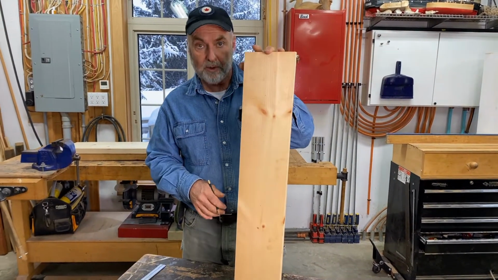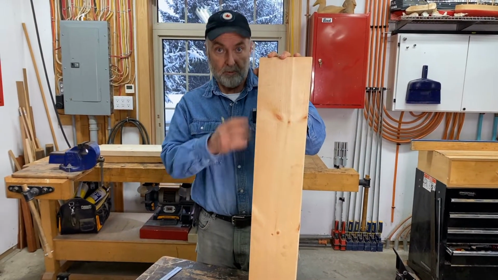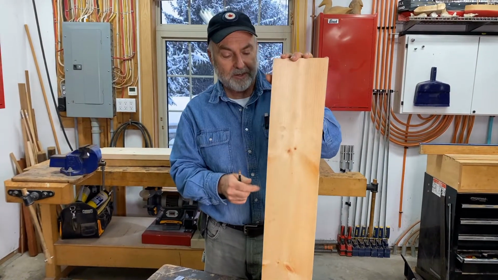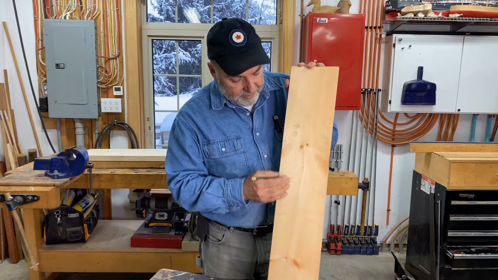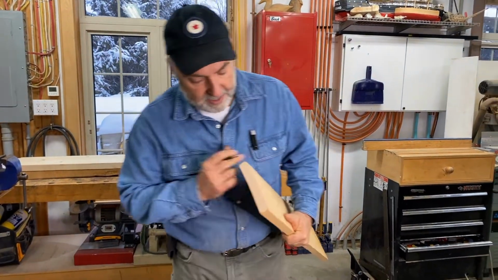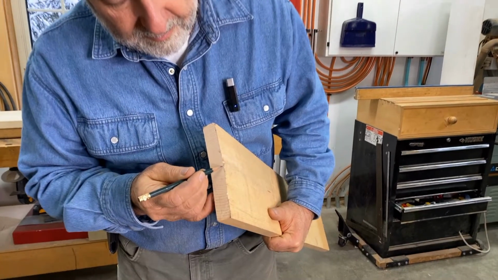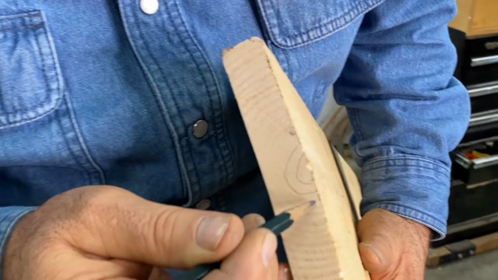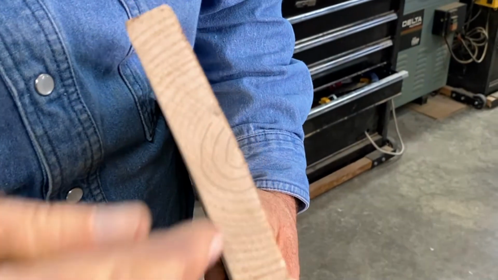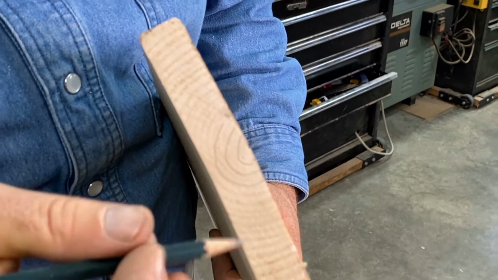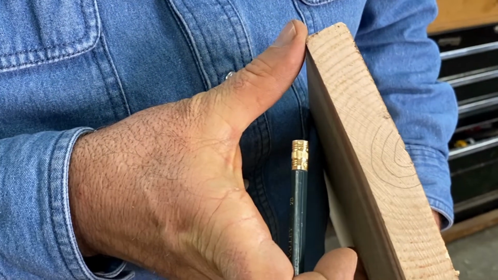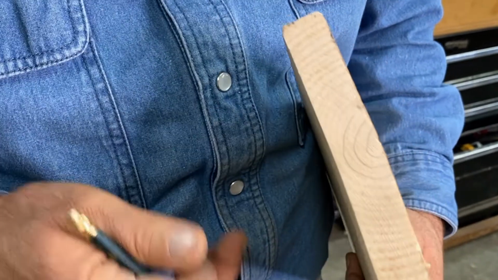So this is a board, and the tree grew like this. Oh, it could have been like this too. I'm not sure which way around it was in the tree, but this is the way it grows. And actually, if you look here on the end, you can see some growth rings. So if the tree was cut off here, we would see these rings, and one ring for each year. So this is a section of the log. We really don't know how big the log was.